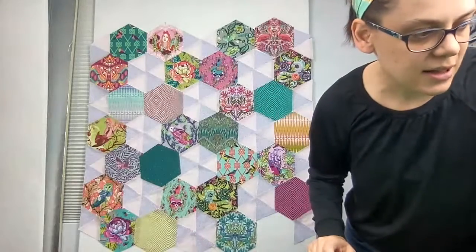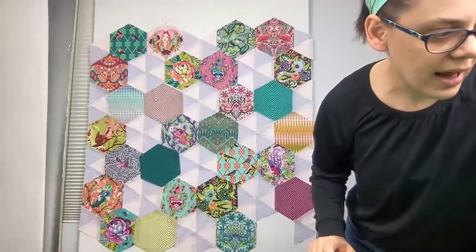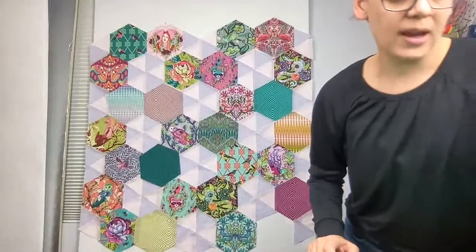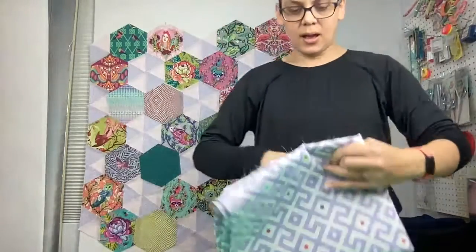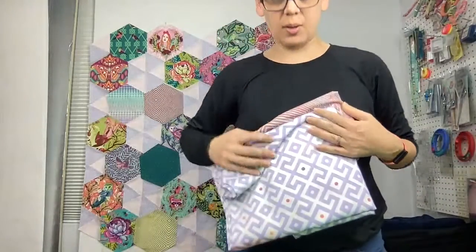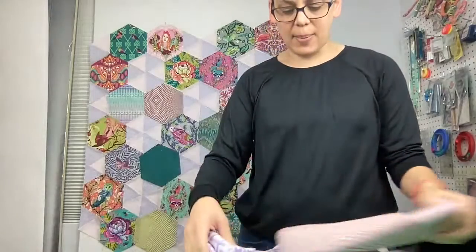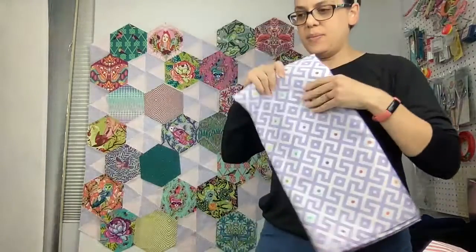The last thing is to consider your backing. Do you care what your binding looks like on the back? I care, but it's not my primary focus. But I do want to make sure it looks kind of cool. So that's what my back's going to look like. So I bought this fabric. This is the wide back.